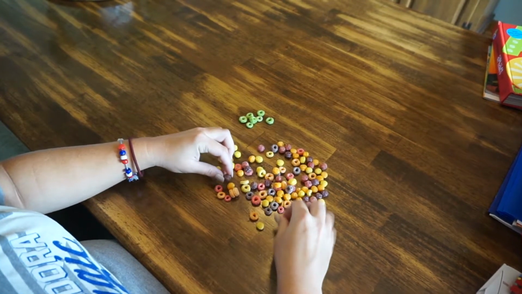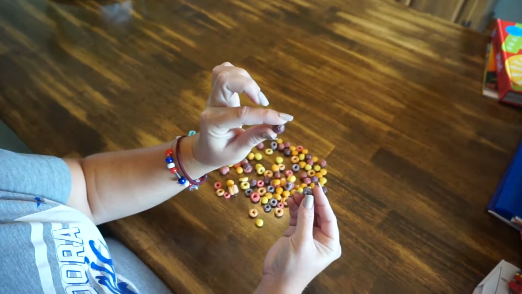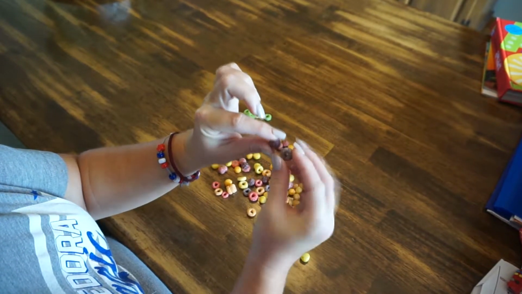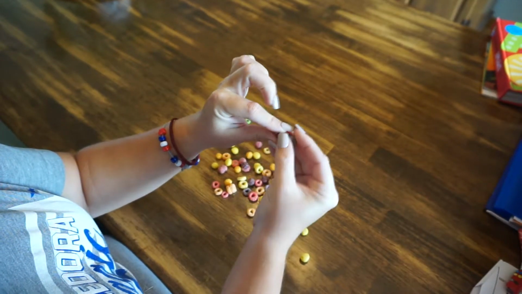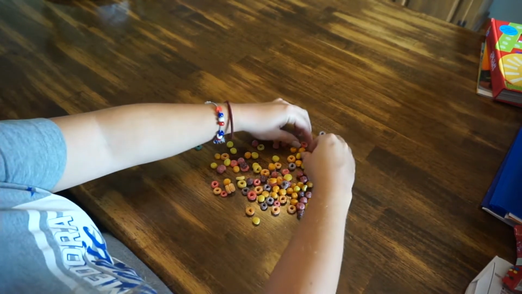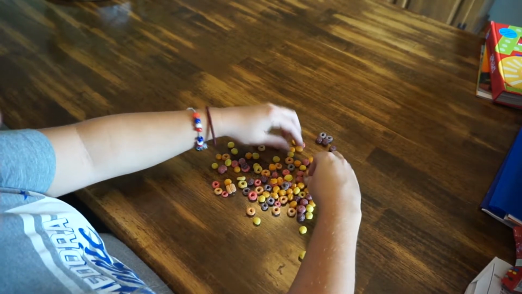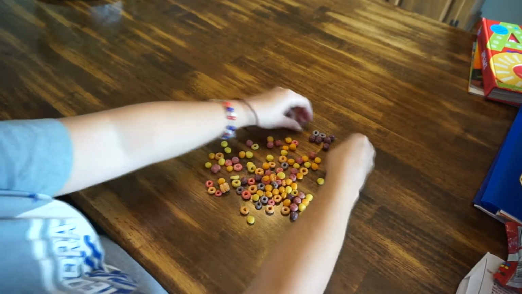I'm going to do all of the purple cereals next. And see how we have a sphere-shaped one and a round one with a hole in the middle? Those are both purple, so those are going to go in the same group because right now I'm sorting by color. So everything purple is going to go into the purple group.